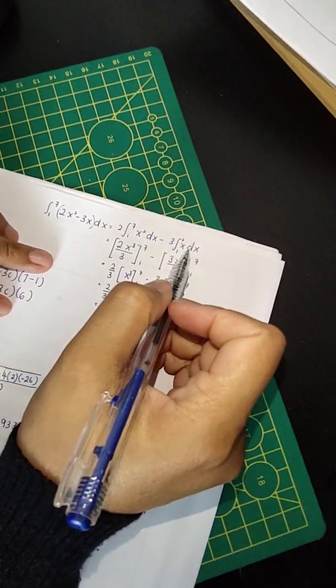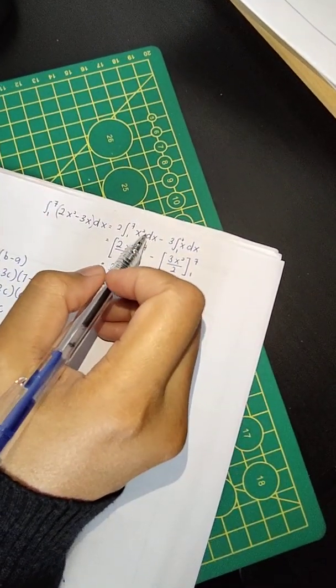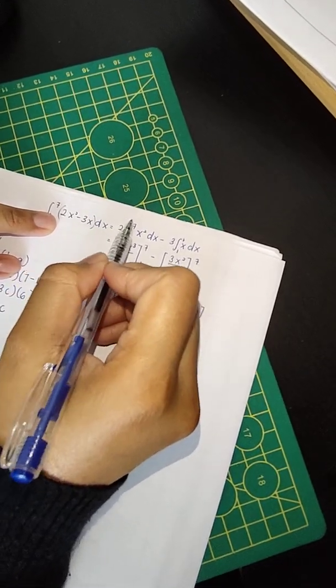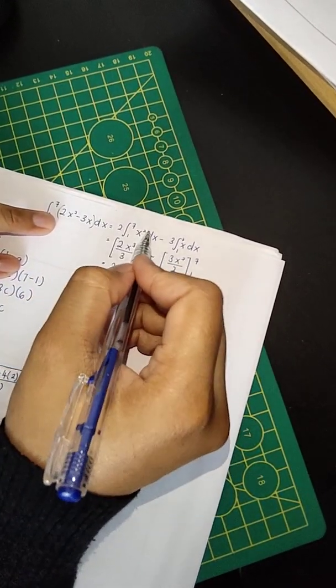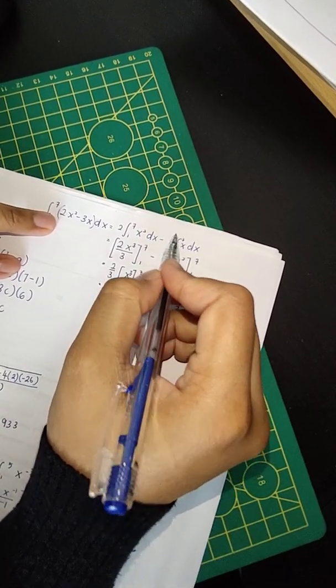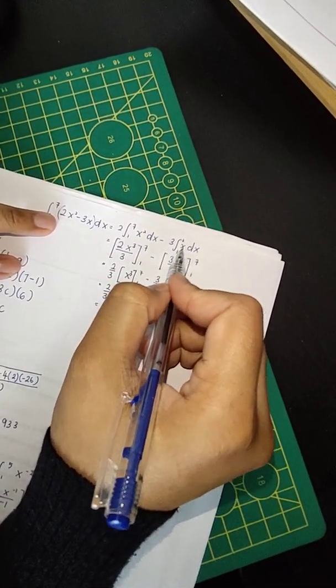And then saya just pecahkan. Okay, so dan yang ini adalah untuk 2x square. Disebabkan 2 adalah constant, saya keluarkan. So 2 integration from 1 to 7, x square dx minus, so ini ada 3x, saya keluarkan 3 sebab constant. So 3 integration from 1 to 7 x dx.